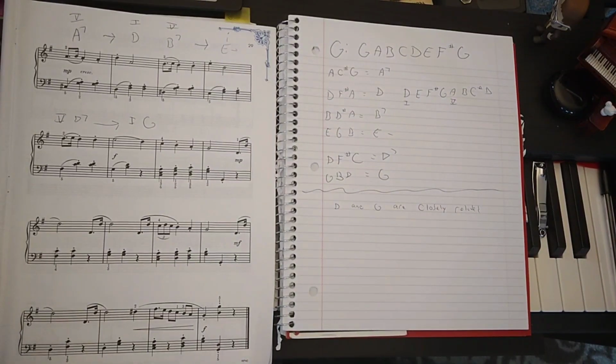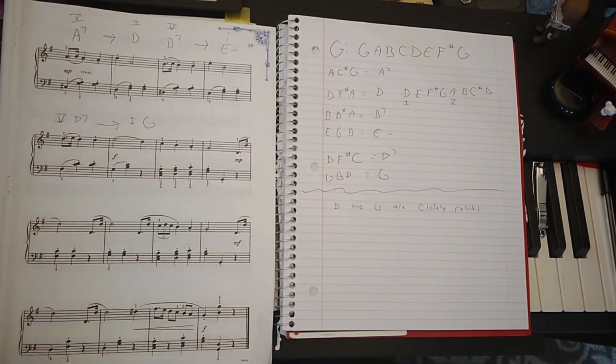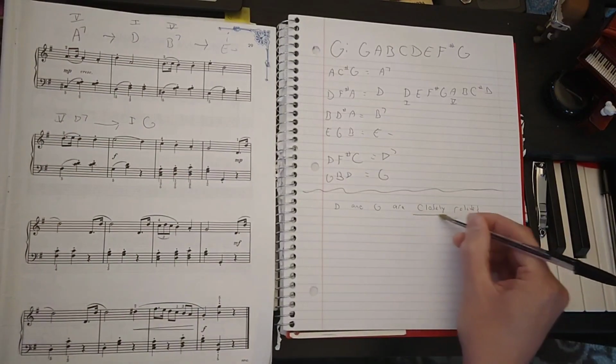So what that means is that they share the most common ingredients amongst each other. In other words, they're almost the same key, starting on a different note. The only difference is that 1 sharp. So the reason they chose the key of D is because it's closely related.